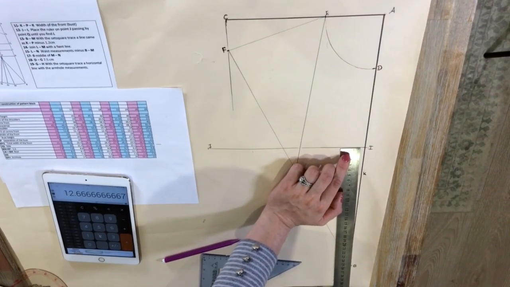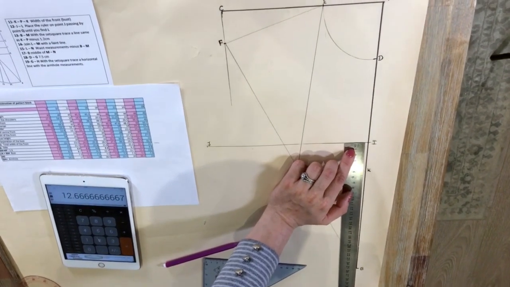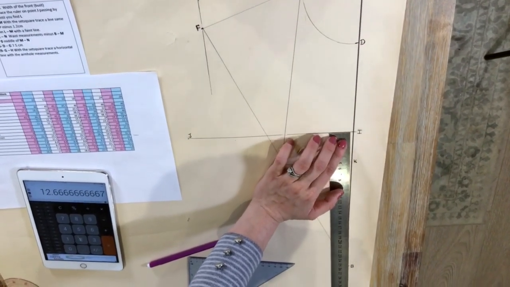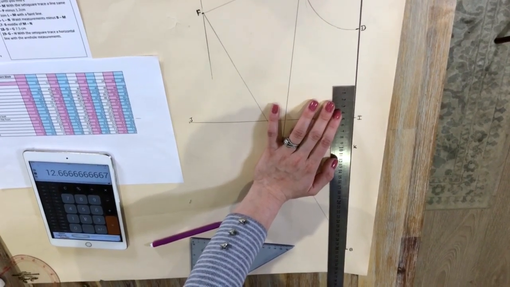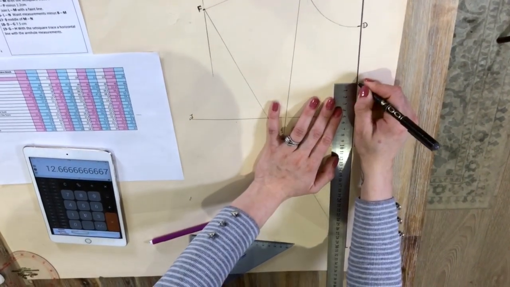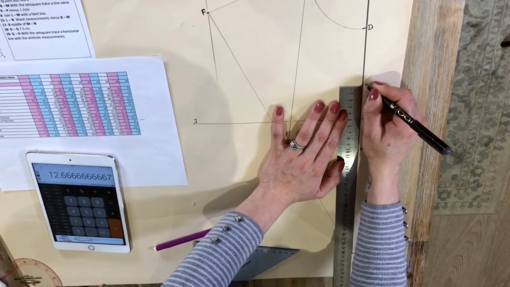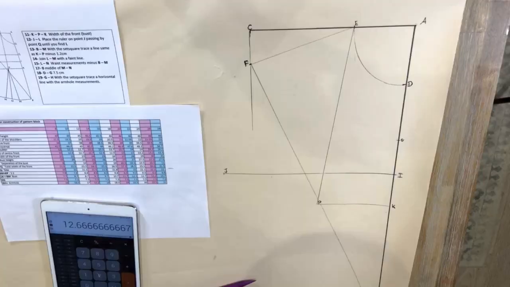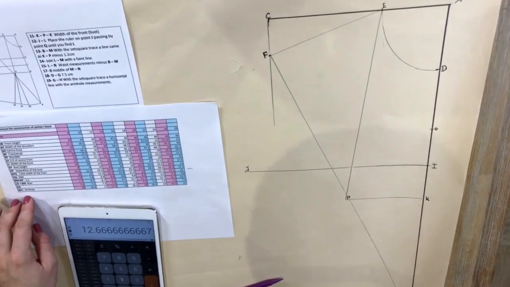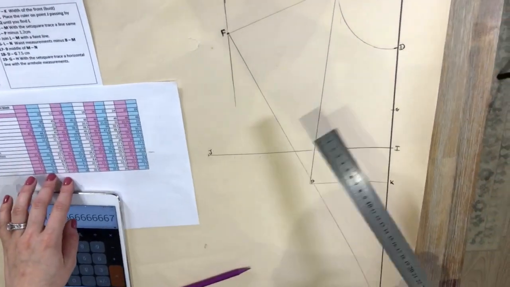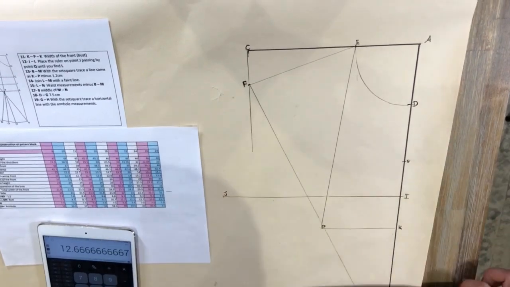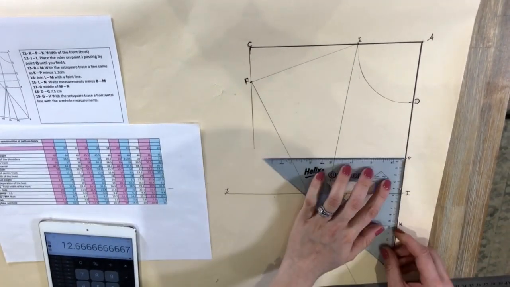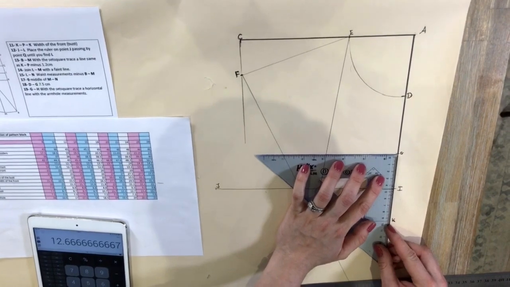I to G will be the same measurements as I to K. I just measured, and this is 5 centimeters. From I to G will be 5. From G to H will be 17. G to H, 17. Using the set square, draw a line with 17.